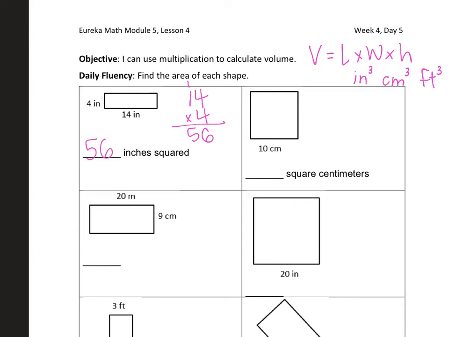Okay, and then here we have a square, and we know that this side is 10 centimeters, and I know with squares, all sides are equal. So if this side is 10 centimeters, then this side is also 10 centimeters. So to find the area, I can just multiply the length times the width, and 10 times 10 is going to give us 100 square centimeters.